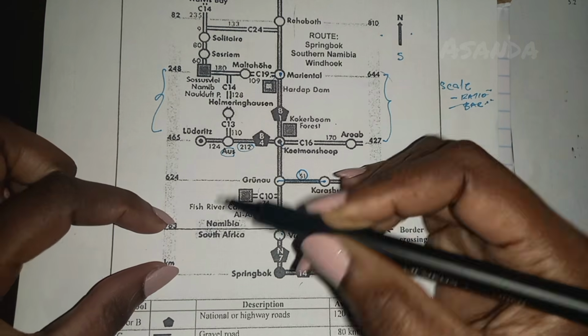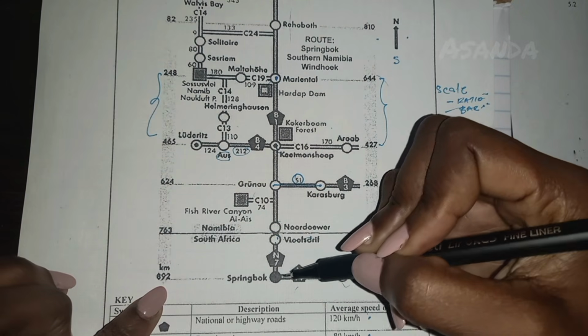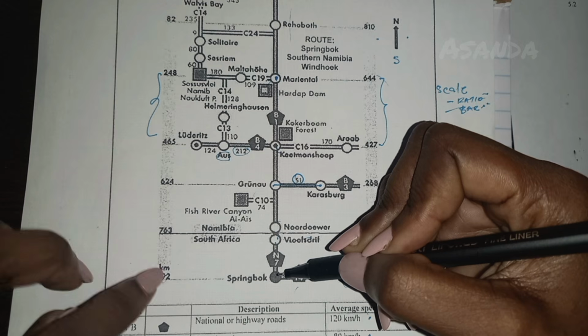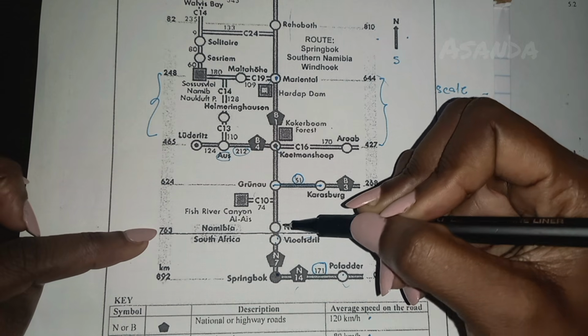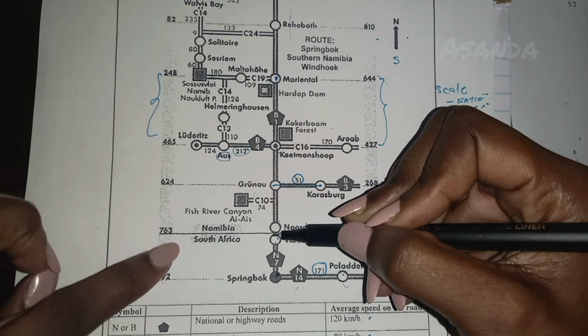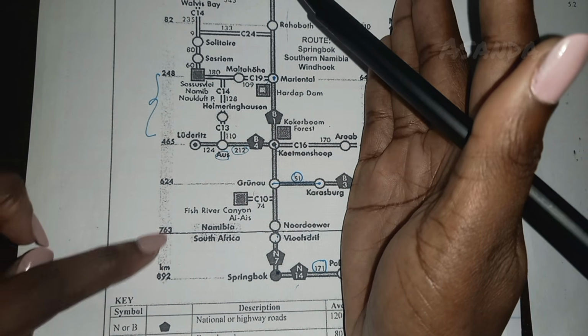129 kilometers. Now I'm going to come this side, where it says 692, the final destination, counting up all this way. And it says when you're there, you've traveled 763. So if I were given this side only, how would I know the distance there?